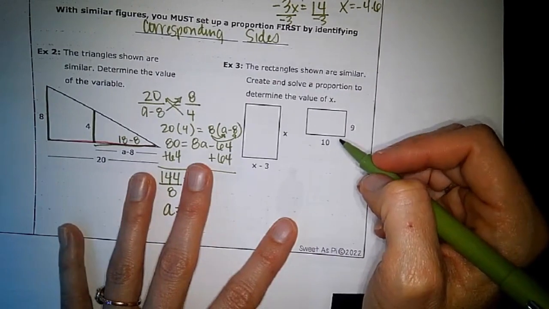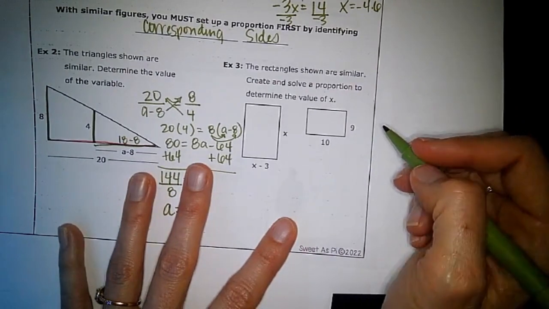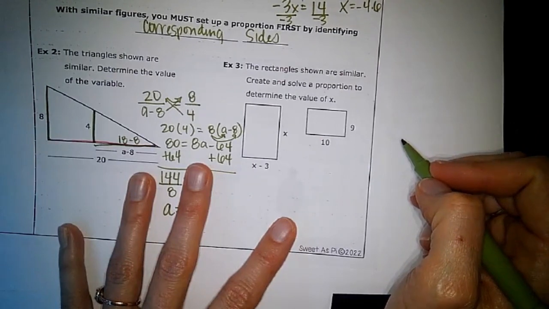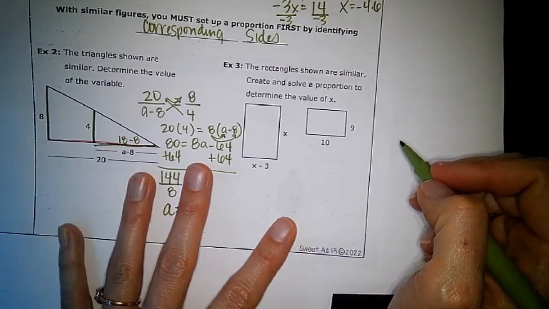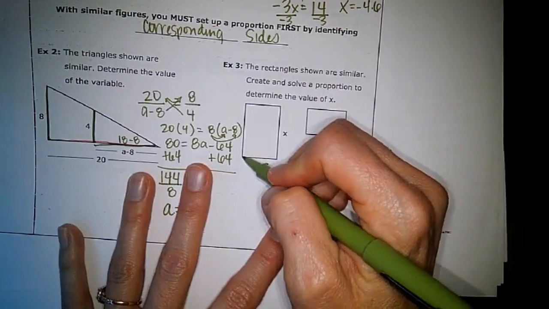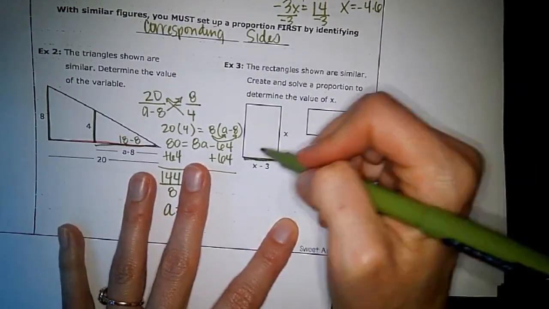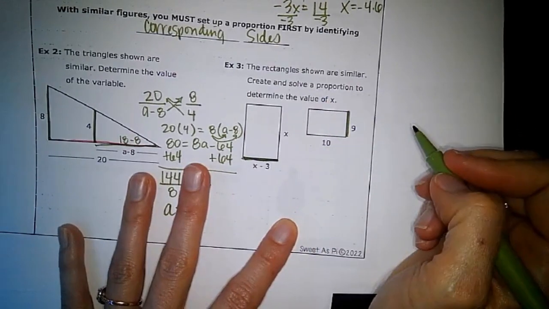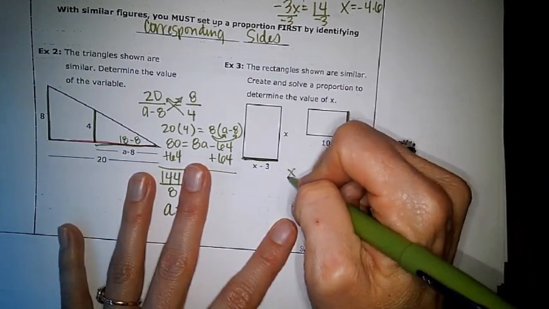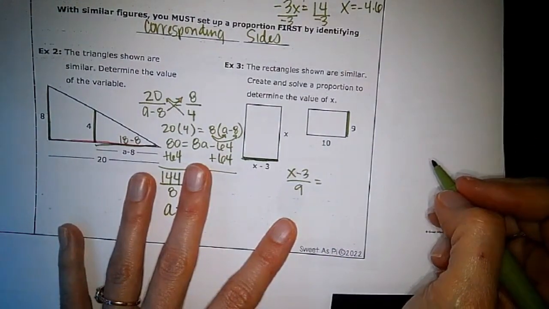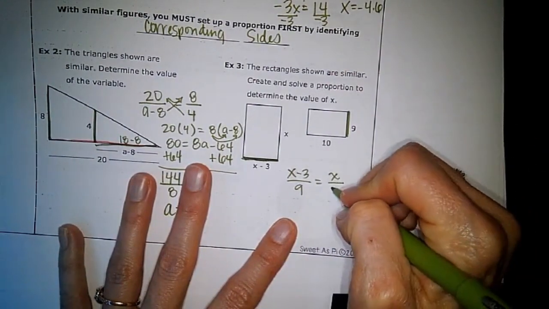X minus 3 over 10, are those corresponding sides? No. X minus 3 over 9. Okay, so this side right here corresponds with this side right here, correct? Yes? X minus 3 over 9 equals, then what? X over 10.